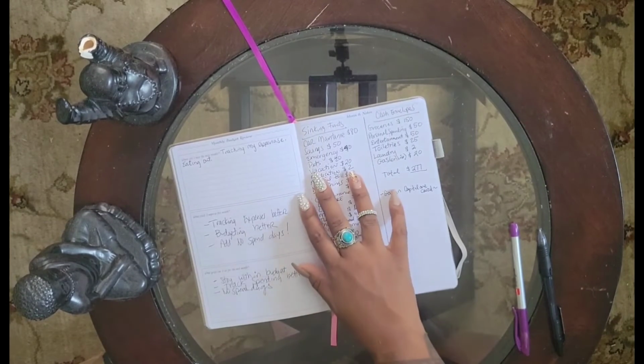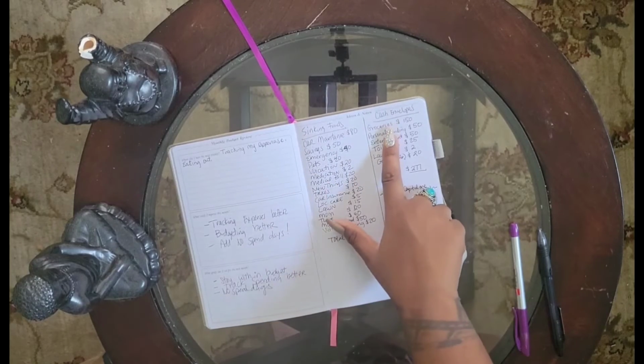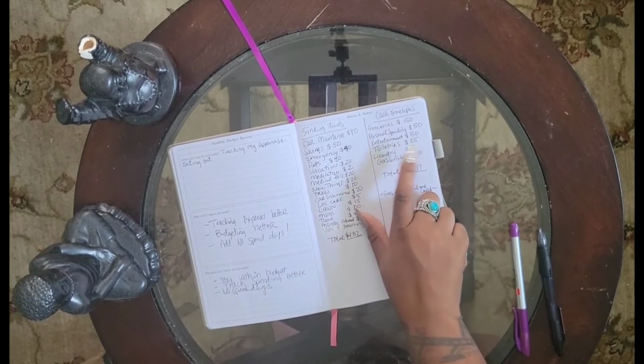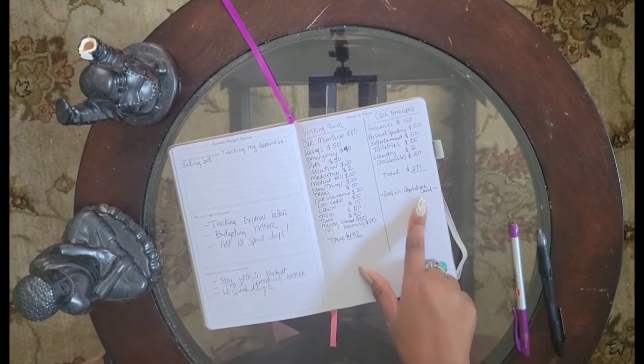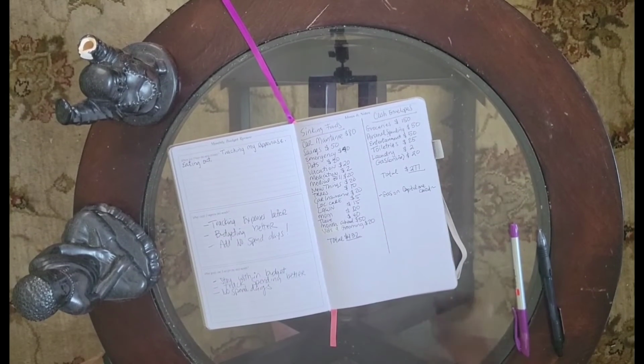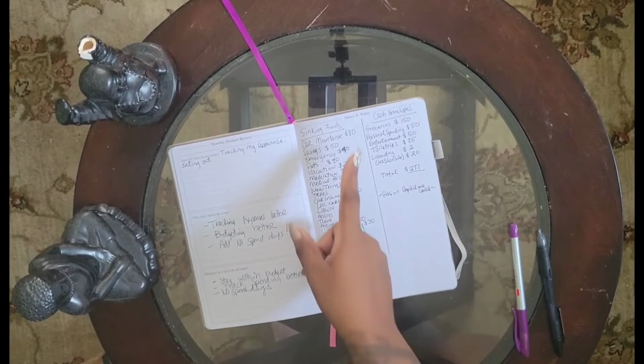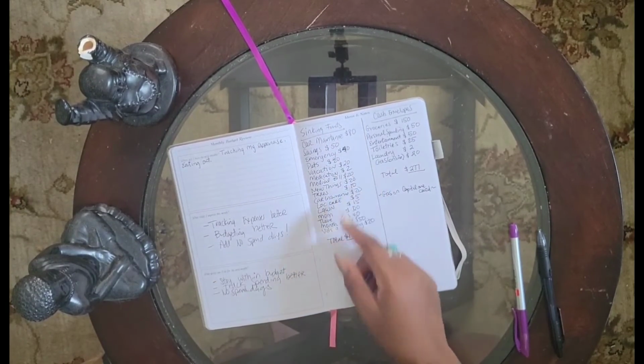My cash envelopes will pretty much stay the same. We have groceries, personal, entertainment, toiletries, and laundry, and we have the gas, which I do on my Capital One debit card, because I don't use my credit card. That's just an emergency. But if you'll notice, I got rid of eating out.